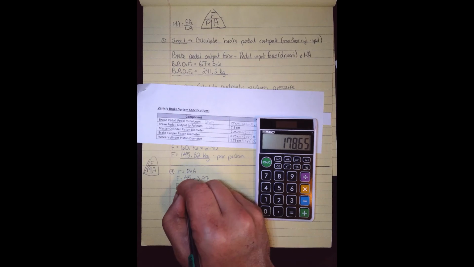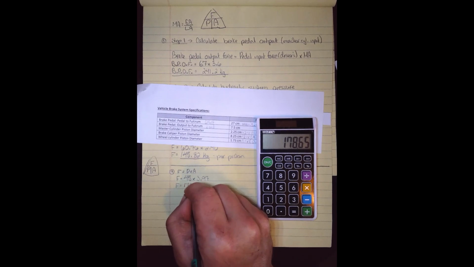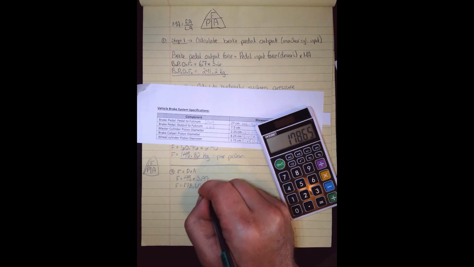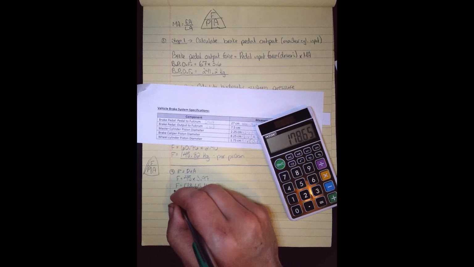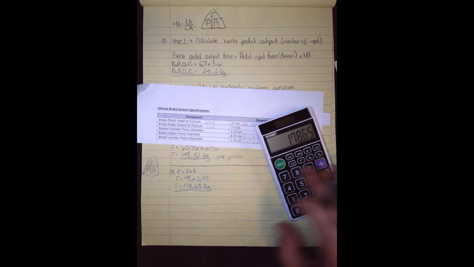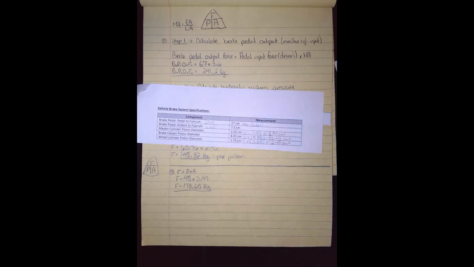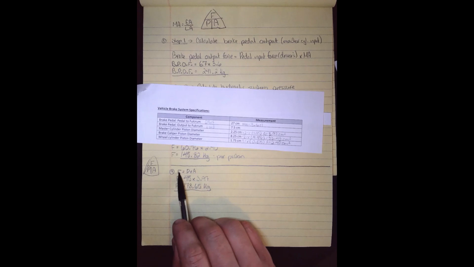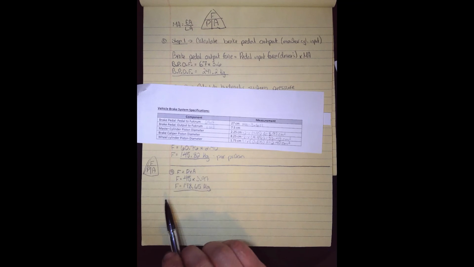We got 178.65 kilograms of input force. And for that question, that's all we got to do. Remember, it doesn't matter if it's an input force or an output force, a force is a force. It's always going to be pressure times an area.